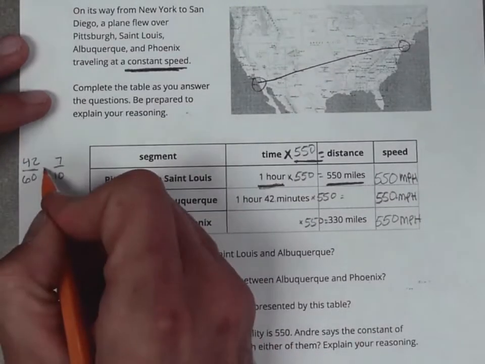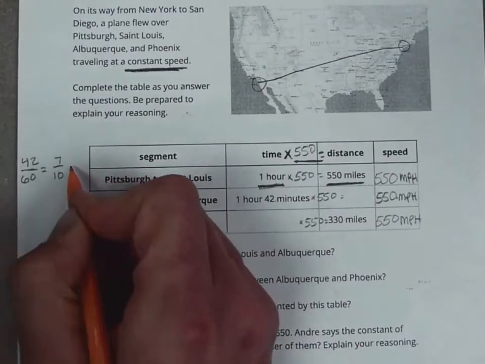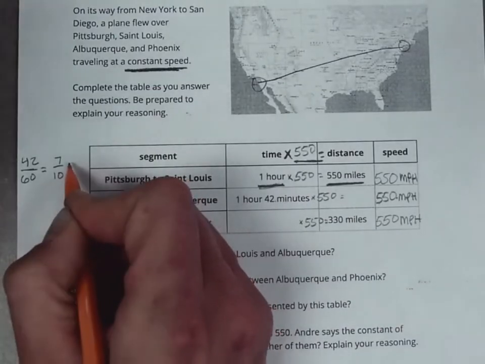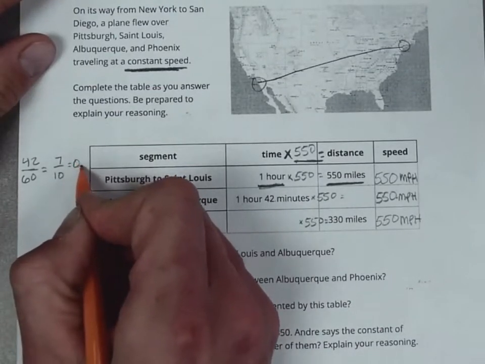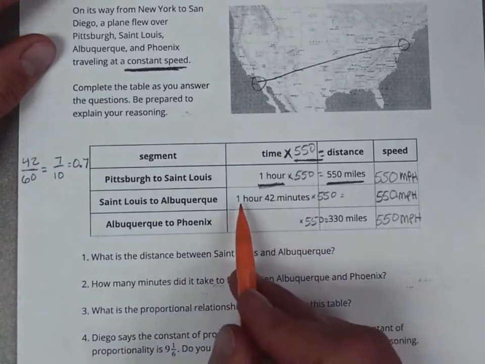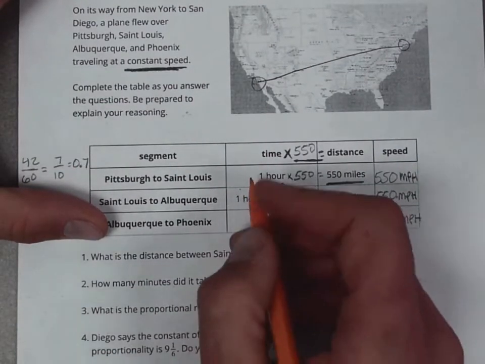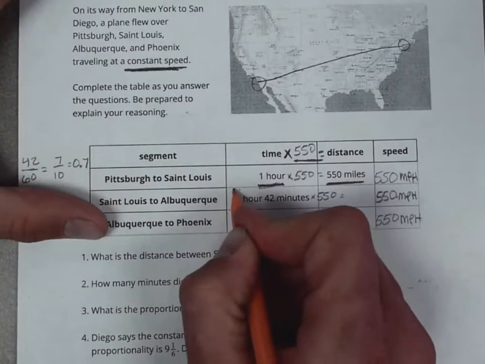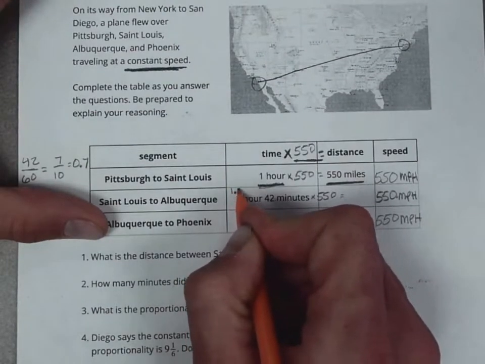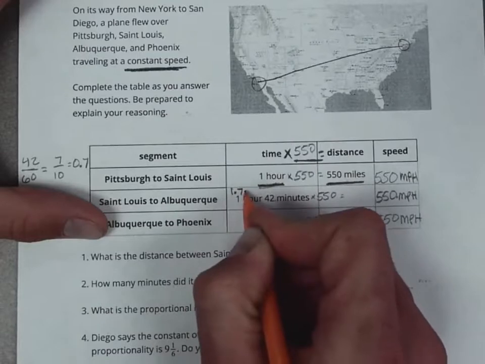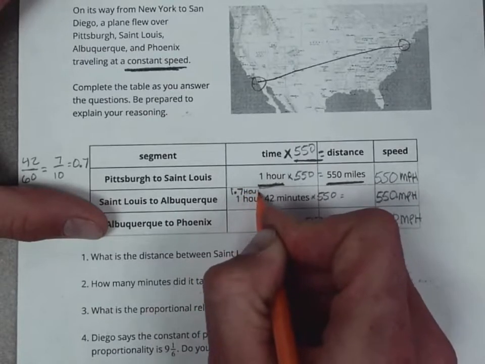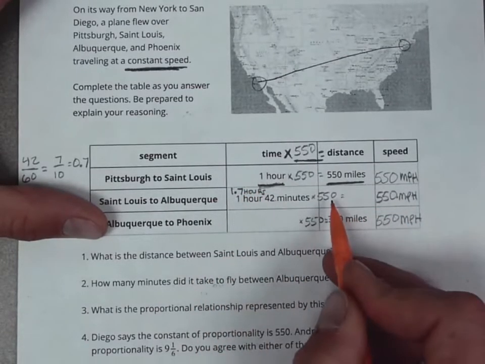Now, what's another way that I could write 7/10 as a decimal? What do you think? 0.7. Yeah, exactly, that's the same as 0.7. So I'm going to change an hour and 42 minutes. It's going to be tough because they took up most of the box here, but 1 stays the same. It's 1 hour, 0.7 of another. So that's 1.7 hours.